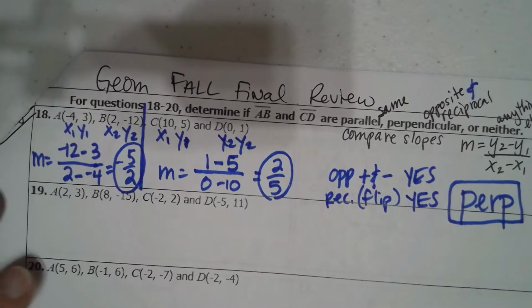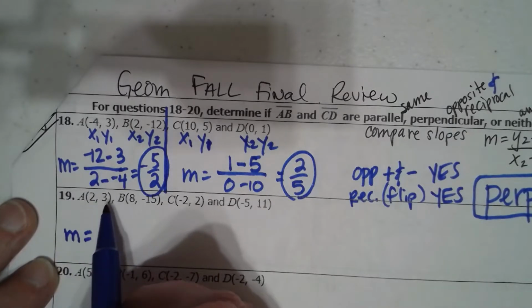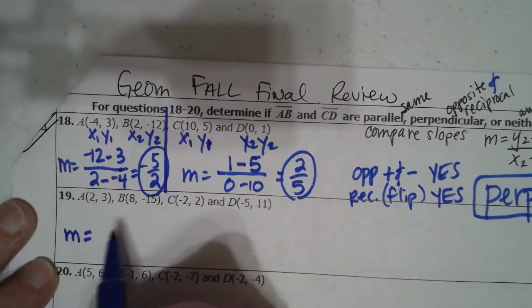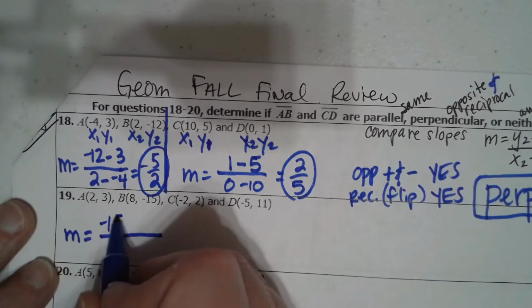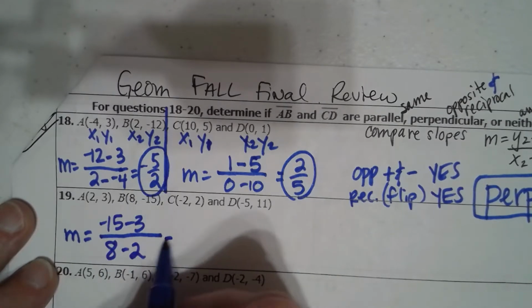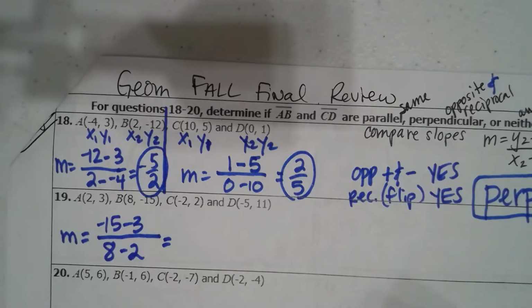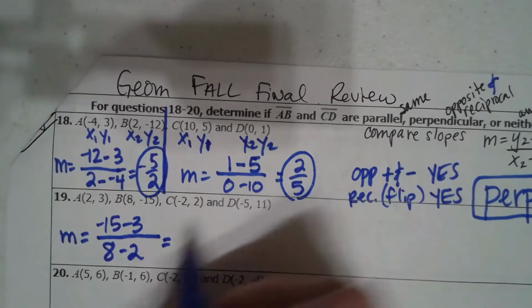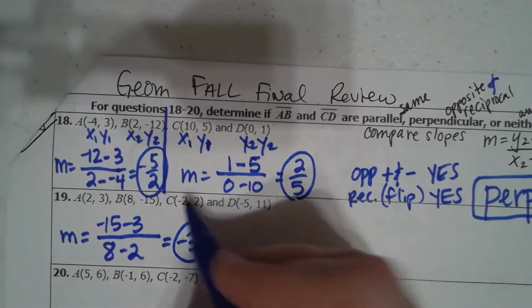Okay, all right, so I'm going to do this one a little bit quicker. I'm not going to label x1, y1, x2, y2. You can go ahead and do that. So I'm going to do the same order. Y minus y, negative 15 minus 3, x minus x, 8 minus 2. Negative 15 minus 3 is negative 18 divided by 6. So this is negative 3. That's AB.